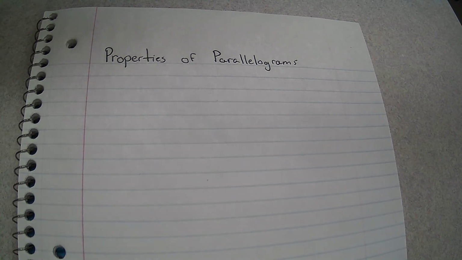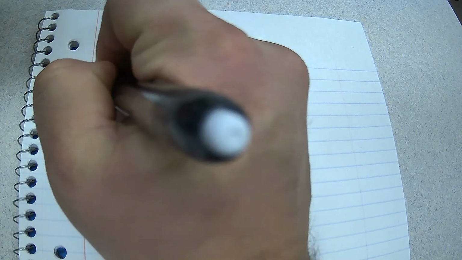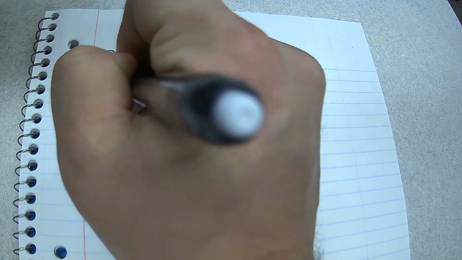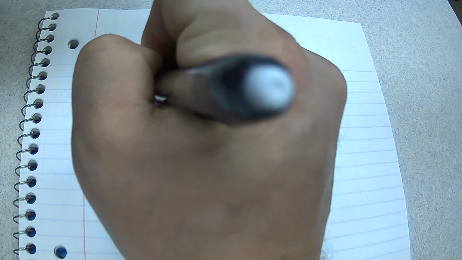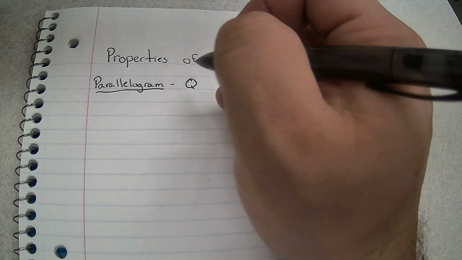Today we're going to look at the properties of a parallelogram. The first thing we're going to talk about is what a parallelogram is. A parallelogram is a quadrilateral, so that means that it has four sides.